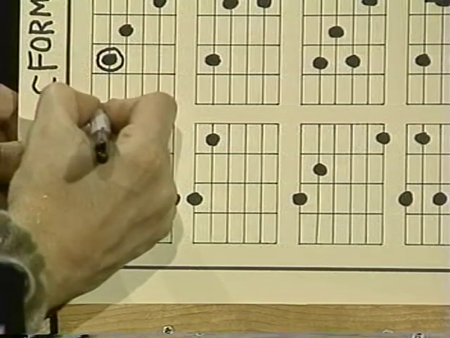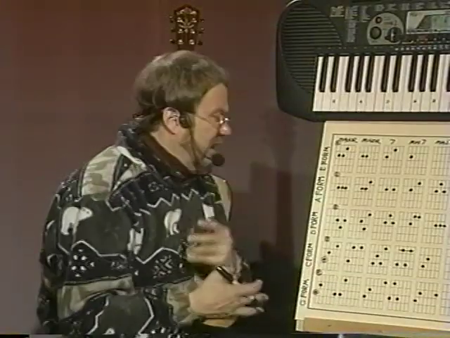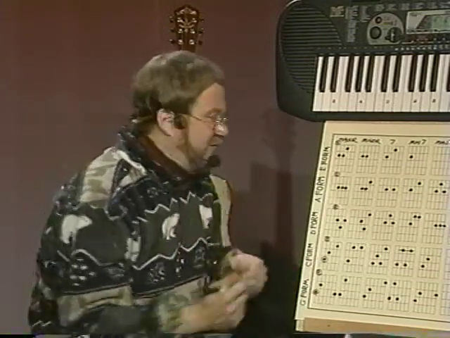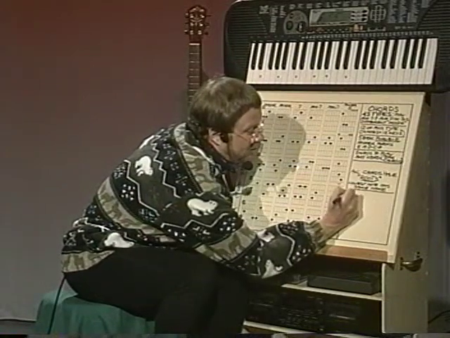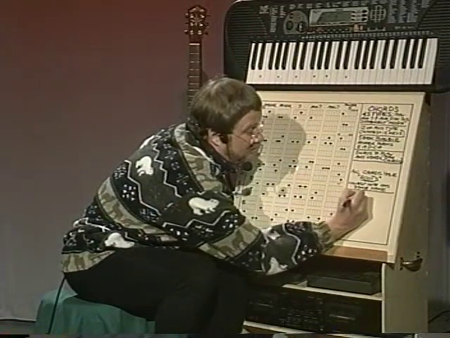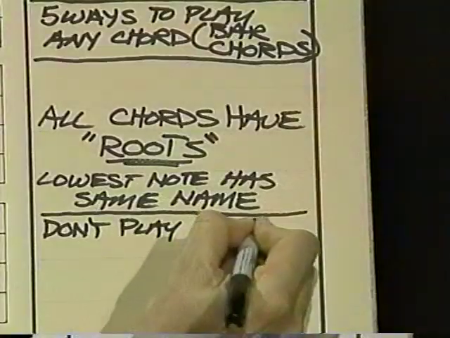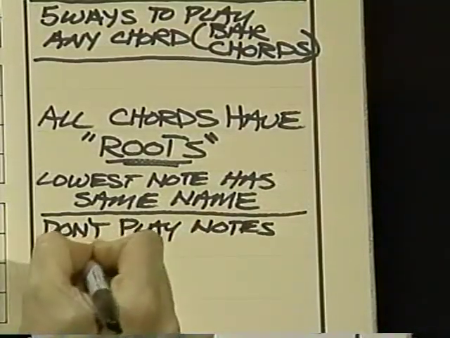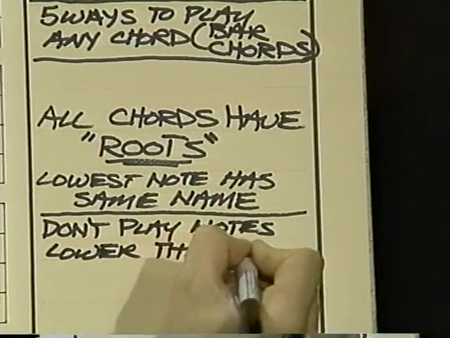The thing you need to understand about root notes, this is not a hard and fast rule, but this is just something that you want to think about for now: generally when you're playing chords, don't play notes that are lower than the root.